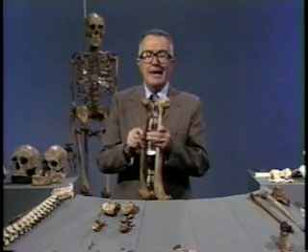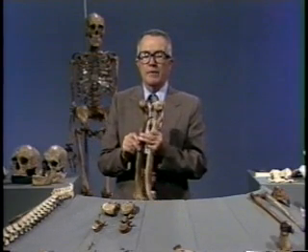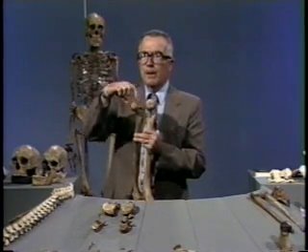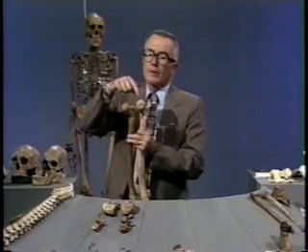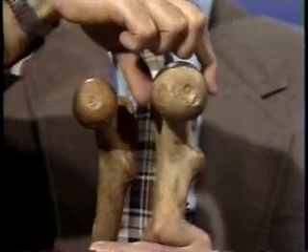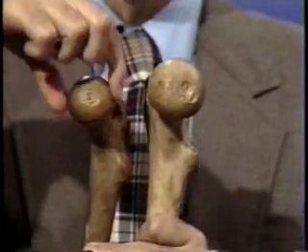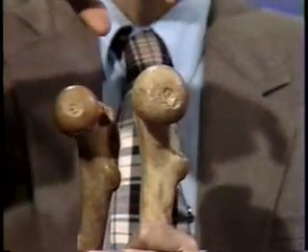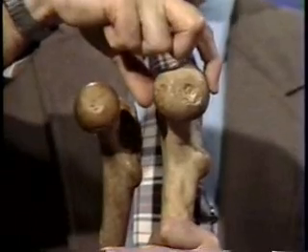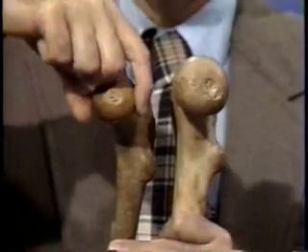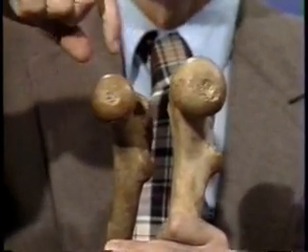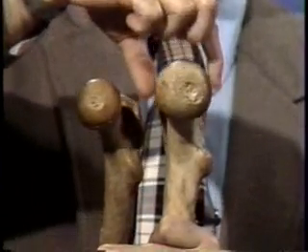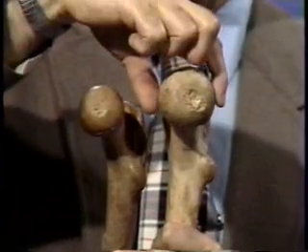Let's look at a close-up of the head of these two bones. Look at the head of the femur, and you will note that the head of the femur here is larger than the head of the femur here. All other things being equal, if you measure the maximum diameter of the head, if it is 43 millimeters or less, this would be this one. If it's 43 millimeters or less, it is a female. If it is 45 millimeters or greater, it is then a male.